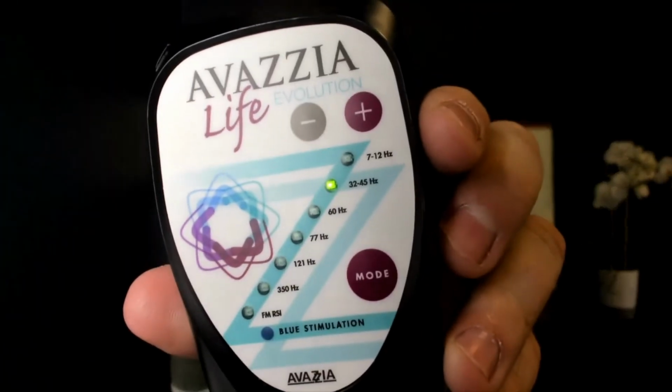Now, this is different than the book because we have changed this protocol over the years. But realistically, these options are really just to prevent any unexpected zapping because the temple areas are very, very sensitive. So if you're going to use the pads, you want to use those and set the device to the 32-45 hertz mode, which is the second mode in the Evolution. And it is also in the Pinnacle. It is named the same thing.